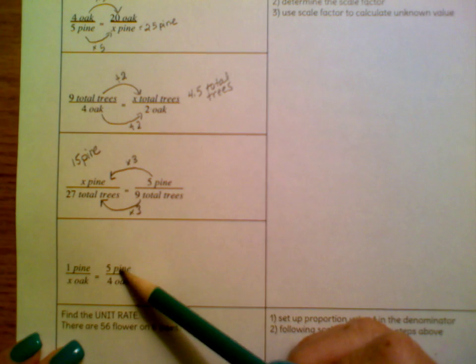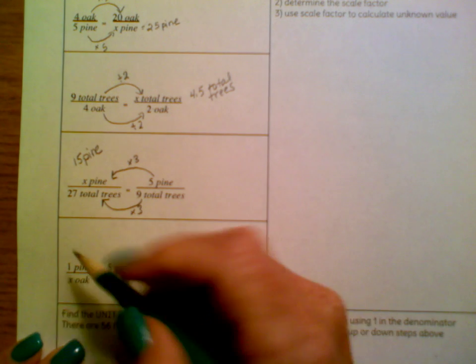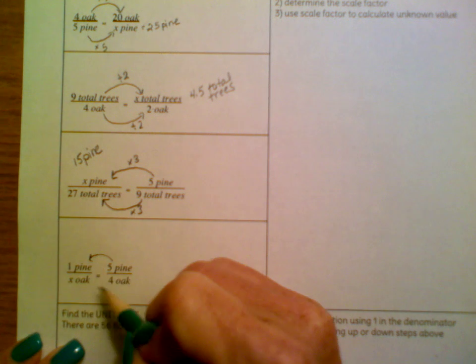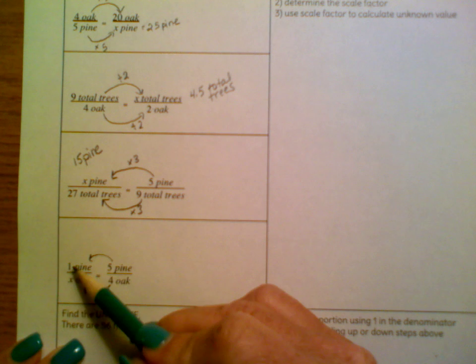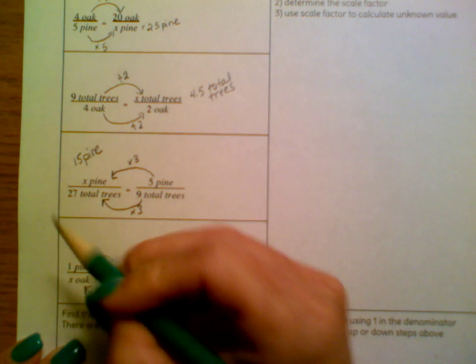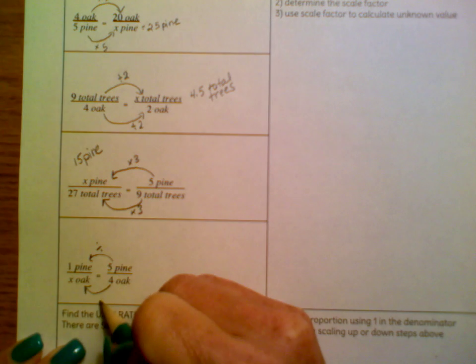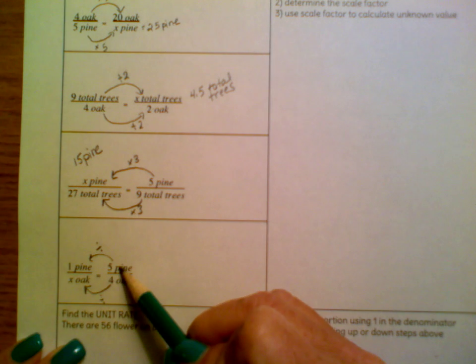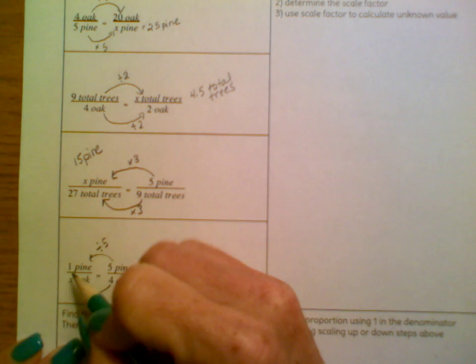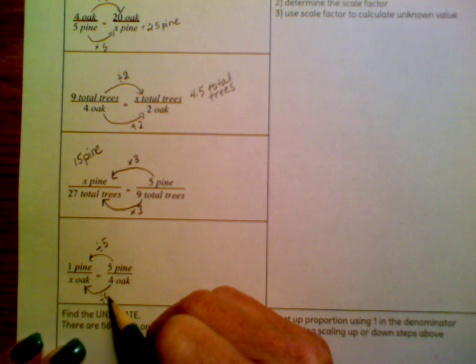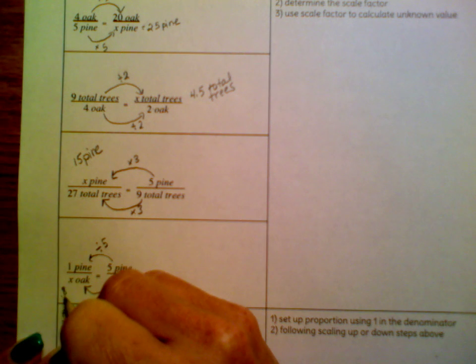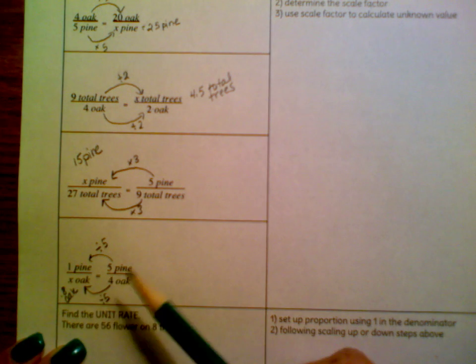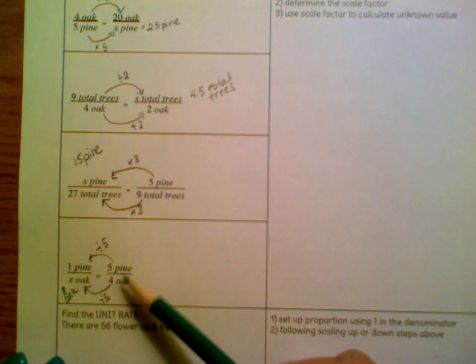Okay, again, start with the ratio where we know both parts. I'm going toward the unknown quantity. So this time, the two numbers that I know, it's 5 going down to 1. I'm going down, scaling down, division. So 5 divided by 5 is 1. 4 divided by 5 is 0.8. So I would have 0.8 oak for every 1 pine if it's in the same ratio here.